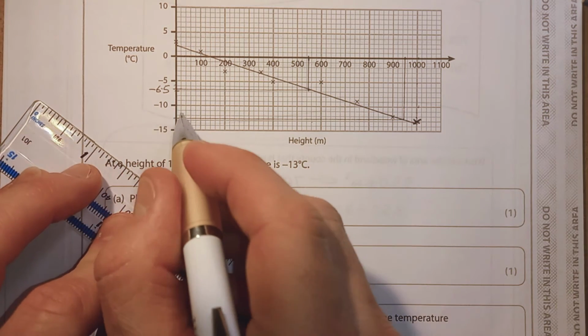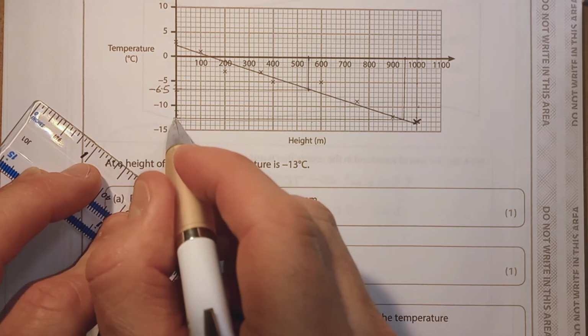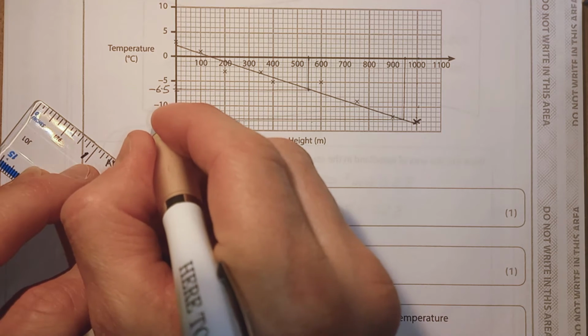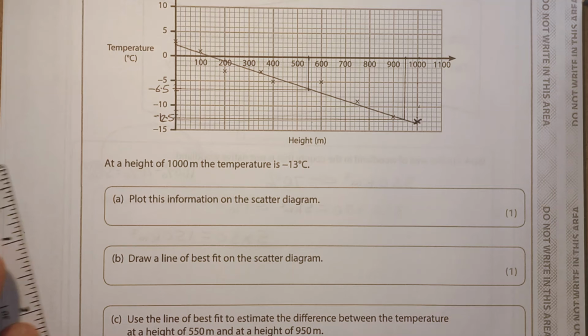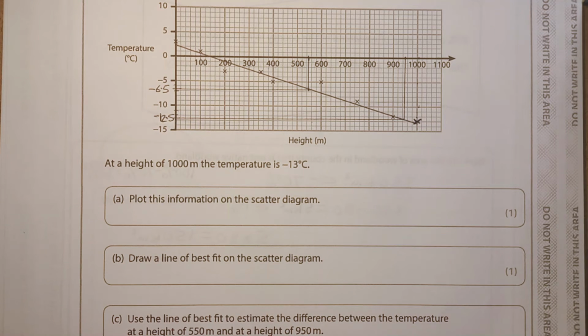So we've got minus 10 here, that'd be minus 11, minus 12. That's going to be minus 12.5.